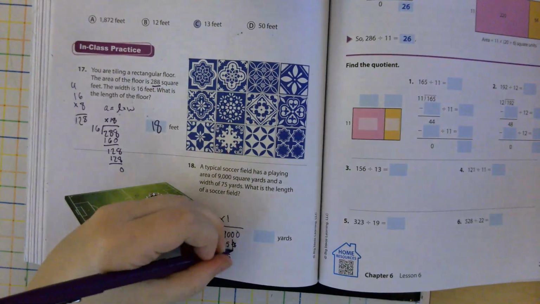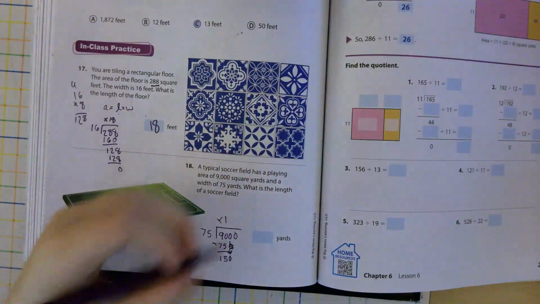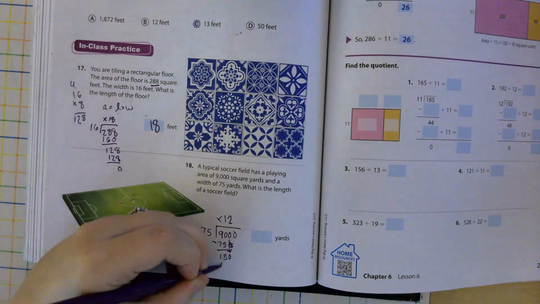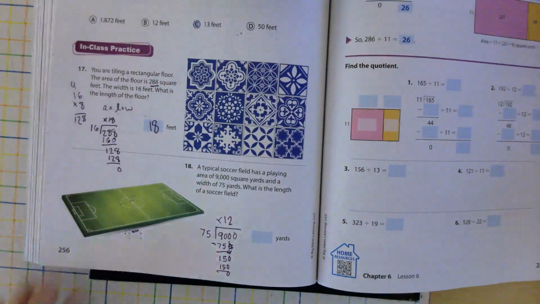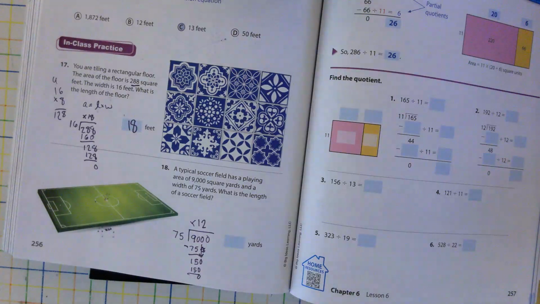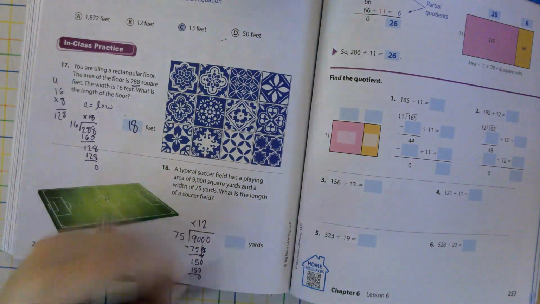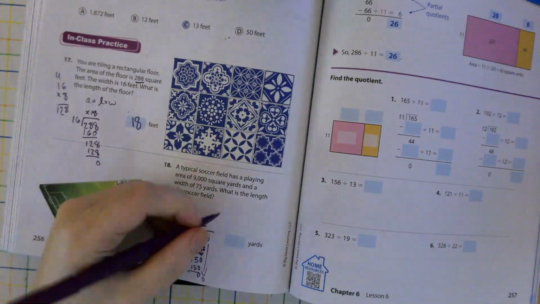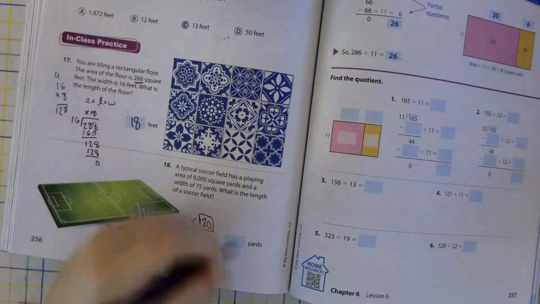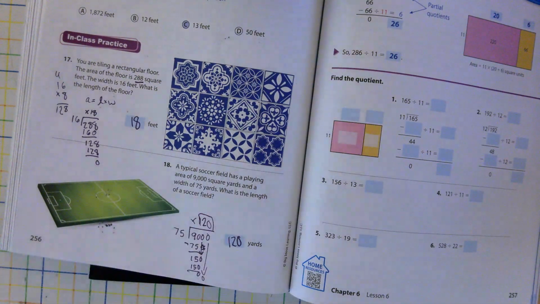15 drop down to 0. 75 fits into 150 twice. I have a 0. Am I done? Double check. Did I use all my whole numbers? No. I forgot about this 0. And 75 fits into 0 times. So my answer is 120 yards.